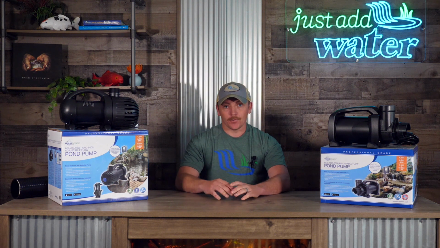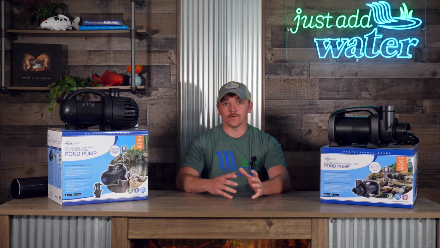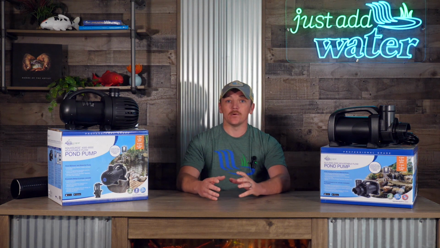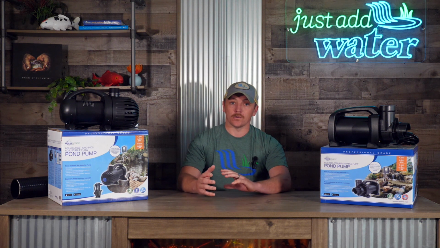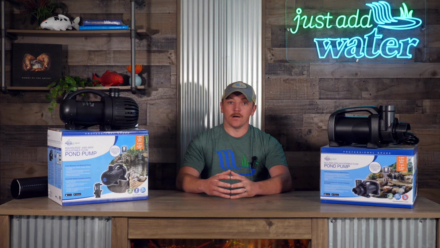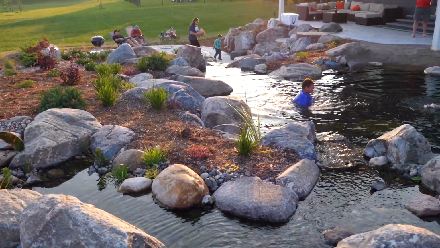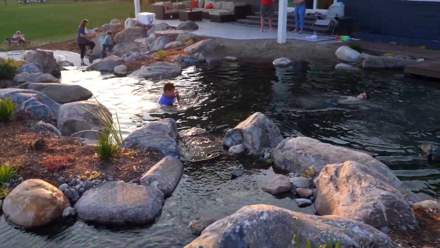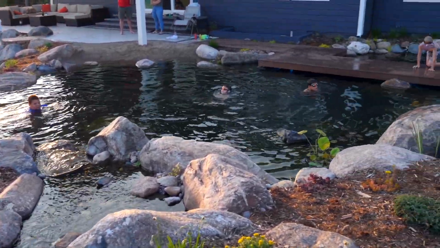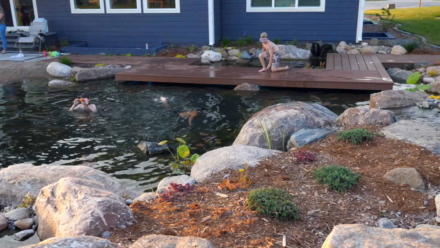5. Okay, so with that, once we have established your total dynamic head, now we can start selecting your pump size. There are some other variables that go into it, like how big your pond is and waterfall width, and that kind of stuff that we want to see. But that's the first big thing that we figure out.